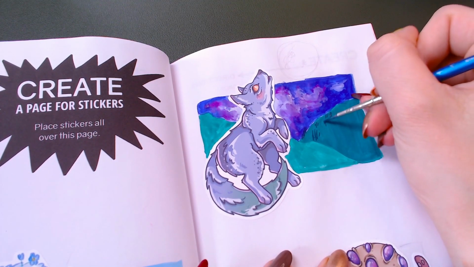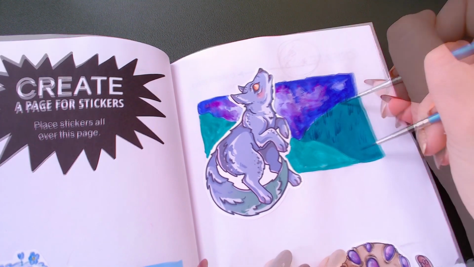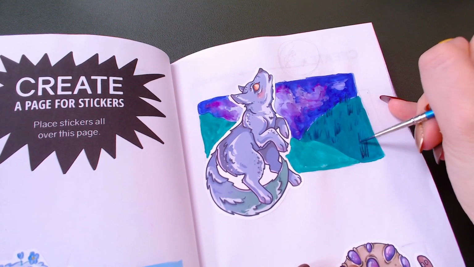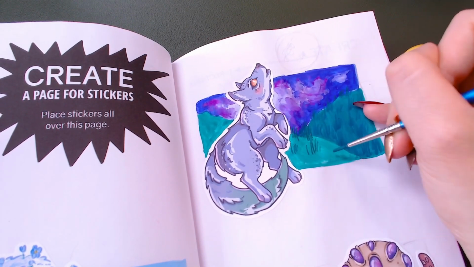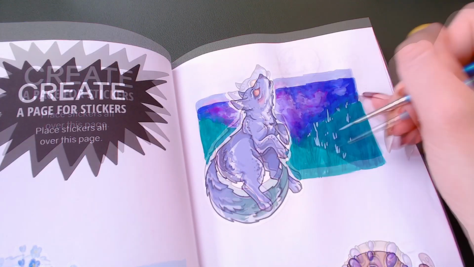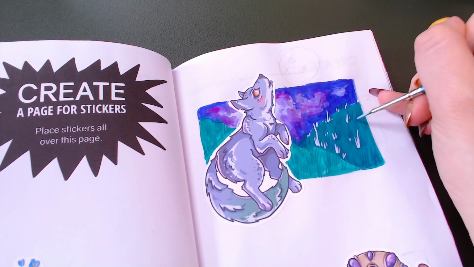It's definitely not my favorite one, but I still like it. I still think it was a cute little experiment and a cute little way to complete this sticker. I suppose I should introduce you to the little wolf in this sticker.